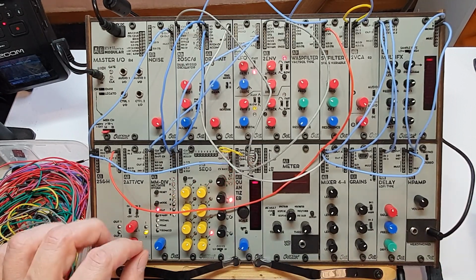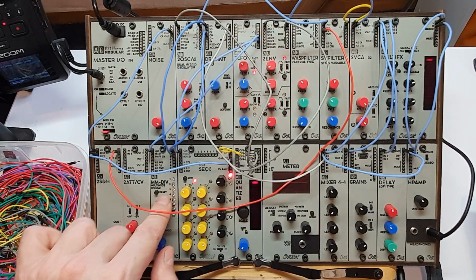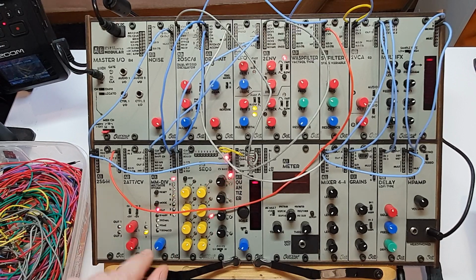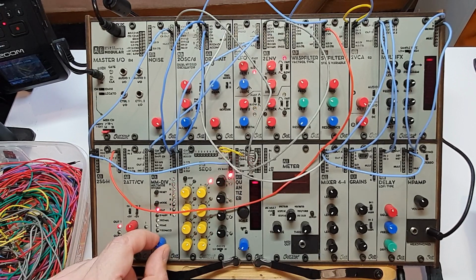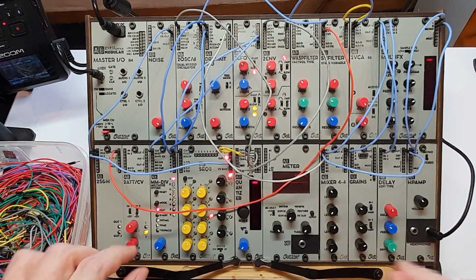But you know, this is the beauty of being restricted. You have to make compromises and just work with what you have. So the beauty of the multi-mode divider is that I can change the rhythm by just turning this little knob here. Okay, I have my own drummer.